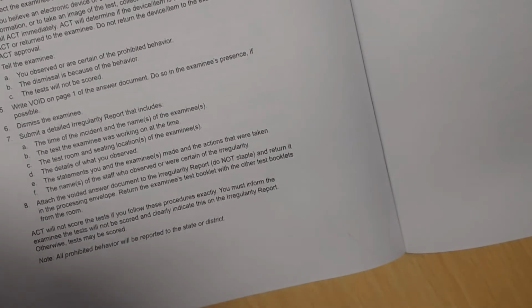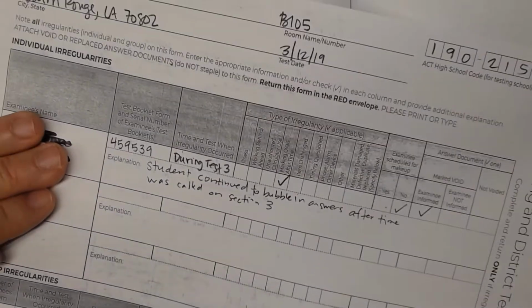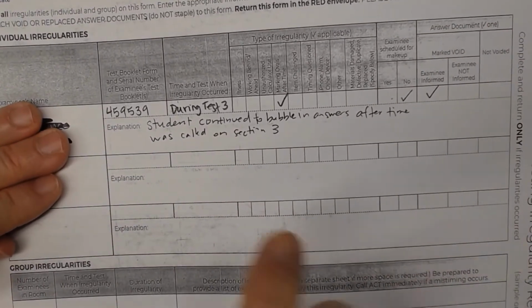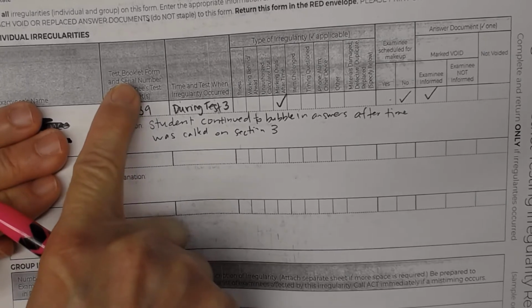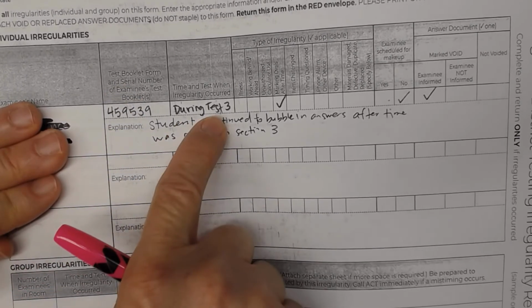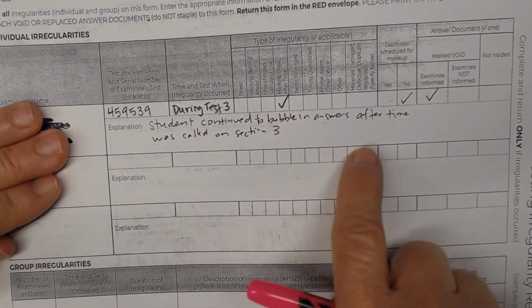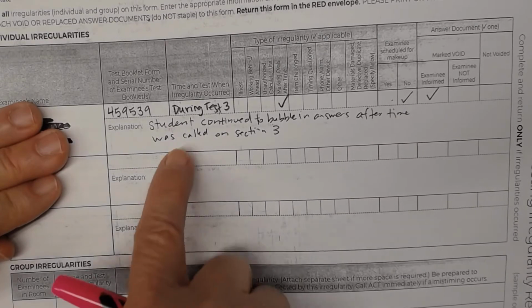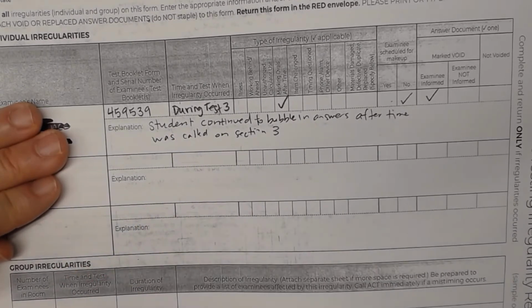Another example would be this one. So one school gave this. It looks like they have the serial number, but they don't have the book form number. And then it just says during test 3, they marked ovals after time, and they have all this completed. But then they say student continued to bubble in answers after time was called on section 3.